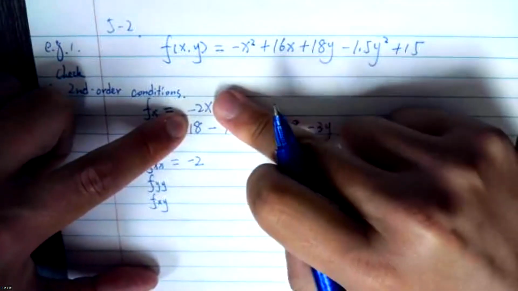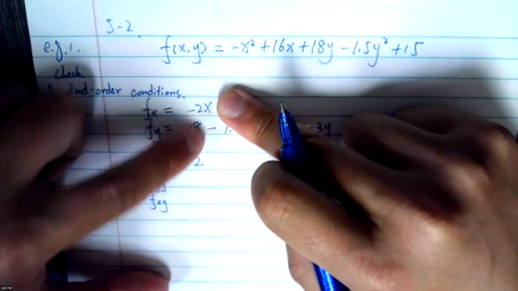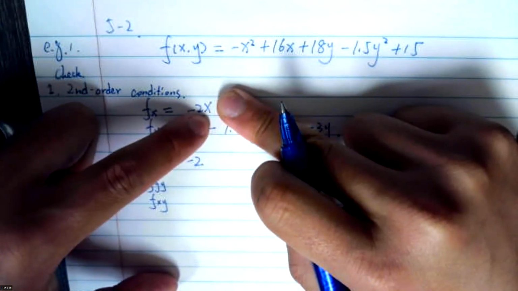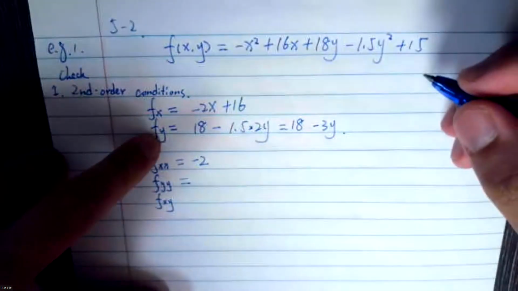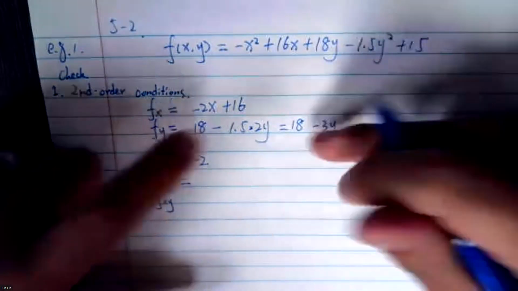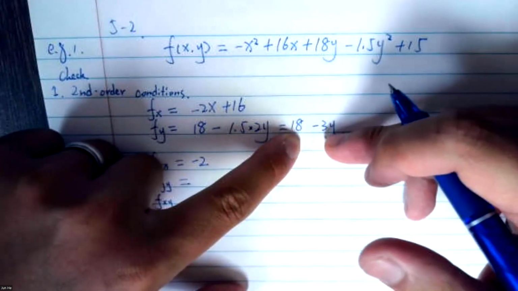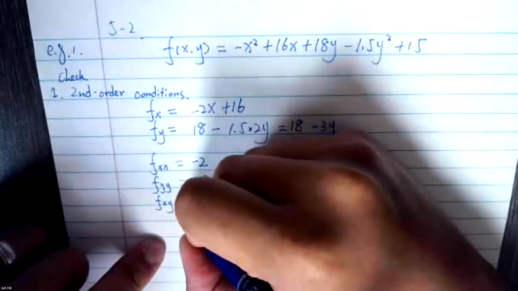The second term is a constant, so we disregard it. The first term is linear, and its derivative is only the slope term, which is minus 2. Similarly, f_yy is the derivative of 18 minus 3y over y, so the result is minus 3.